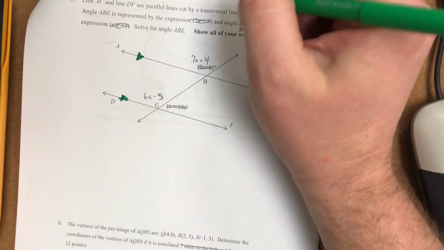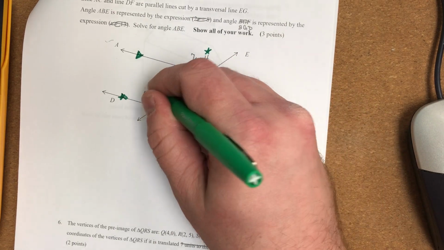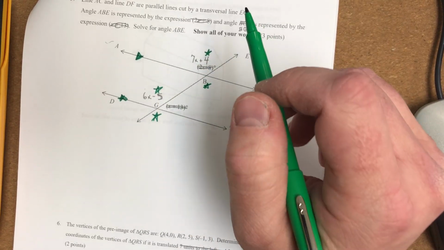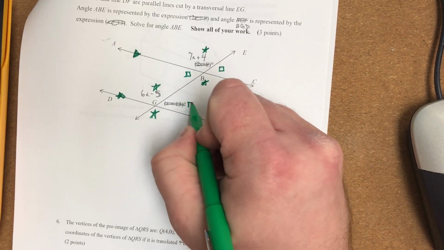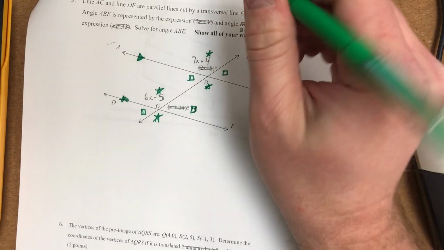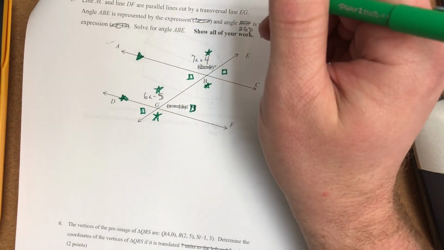So if I label this one with a star, remember that this is also the star, and this is also the star, and this is also this. Like all 4 of these angles are the same when we have 2 parallel lines cut by a transversal. And if I put a box here, this would be box, box, box, box. That's a weird looking box. All 4 of those would be the same. So turns out these 2 are in the spot of being equal to each other.